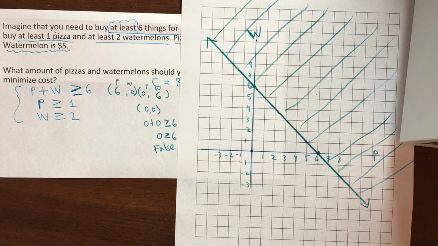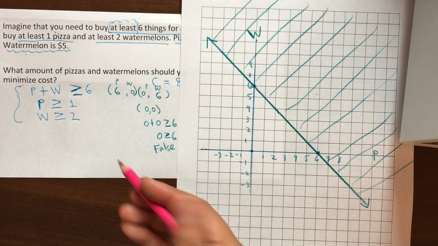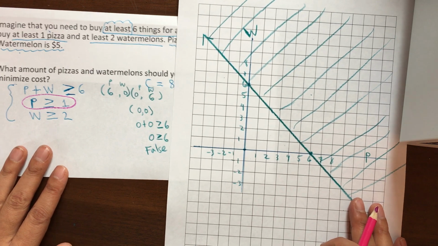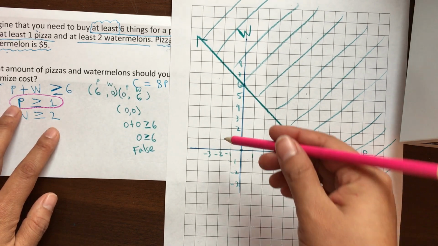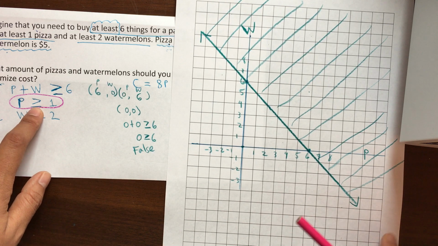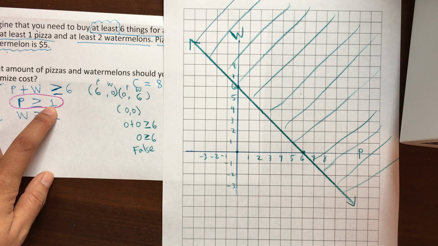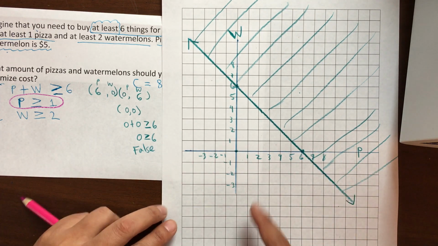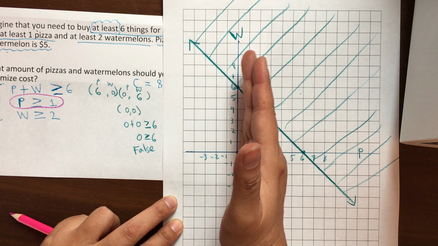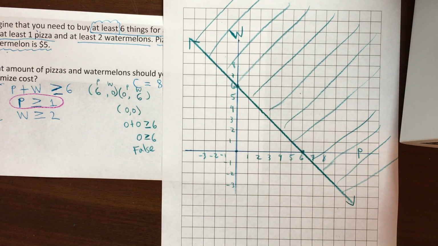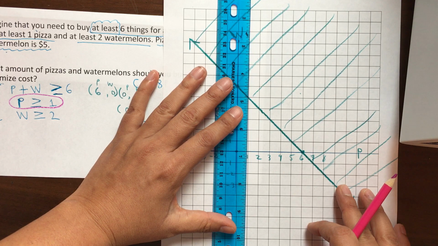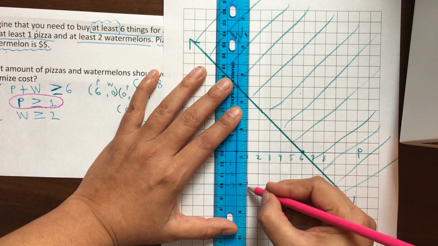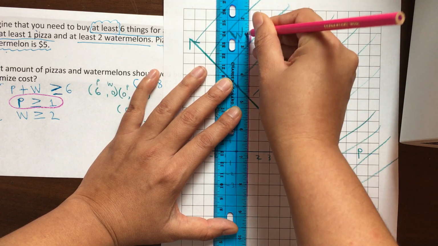For P, I'm going to use this color right here. I don't know how it looks in the video, but in here it looks magenta. Okay, so P is greater or equal than 1. So my P is this one right here. That means that I'm going to cut P at 1, right there. And so it's a solid line.